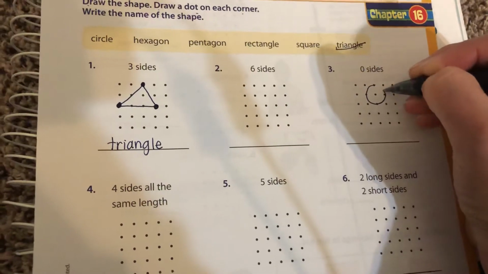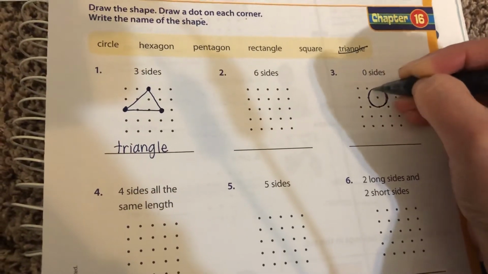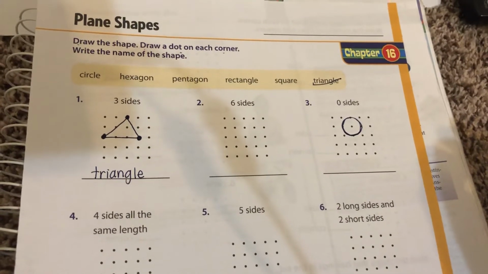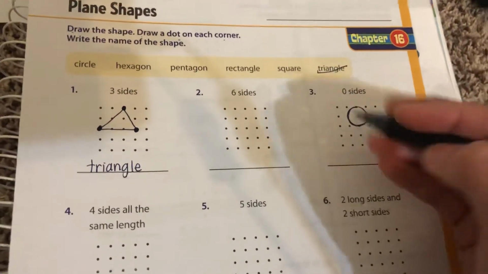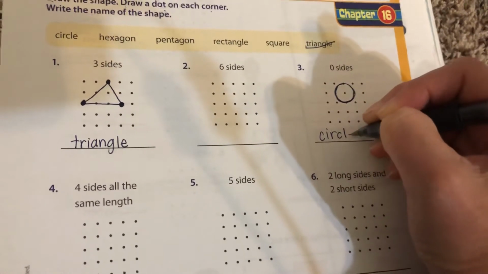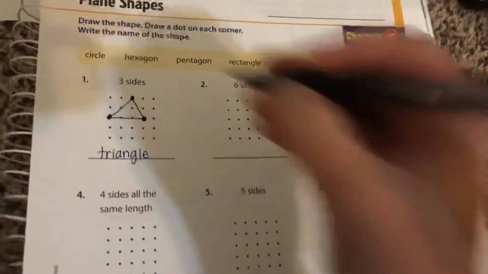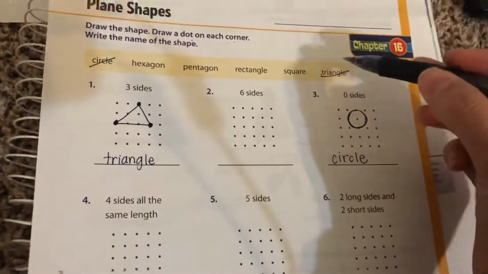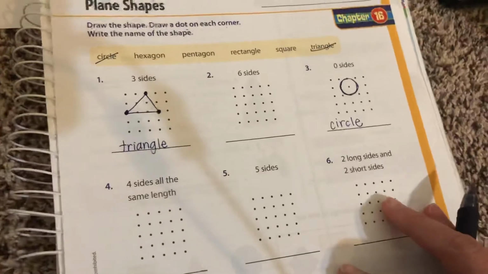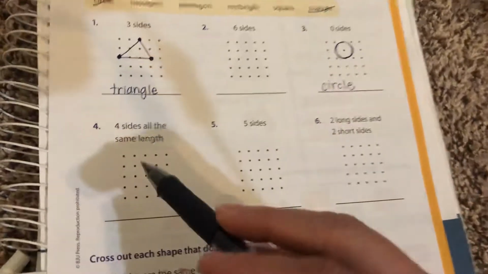So I'm going to make a circle. Okay, there's my circle. Am I going to dot anywhere? No, there's no corners on the circle, but I am going to write circle. Okay, circle. So now I have had circle, triangle. We'll come back to that 6 sides because, whew, maybe the virus has gotten to my brain, but I can't remember. Just kidding, I know.